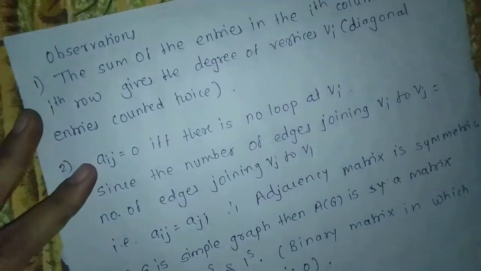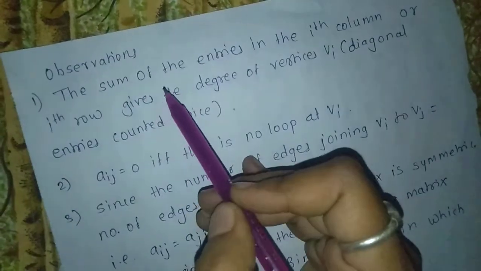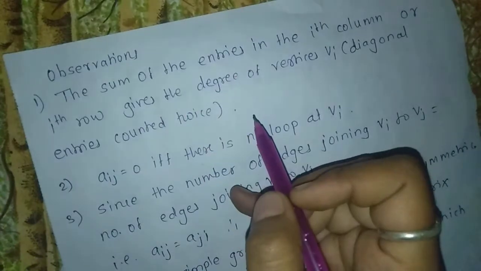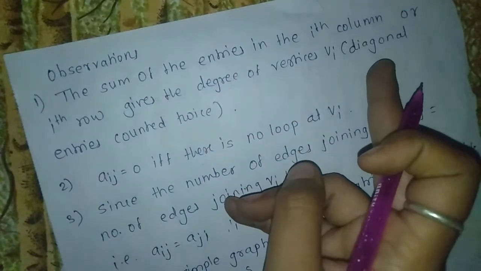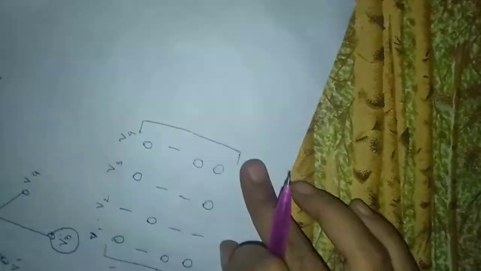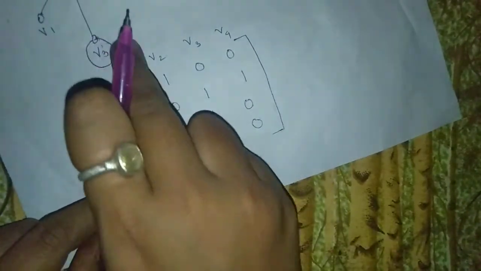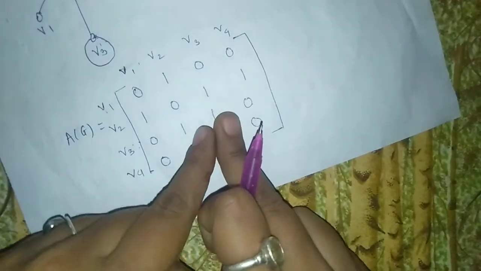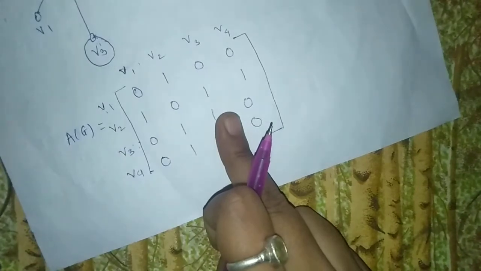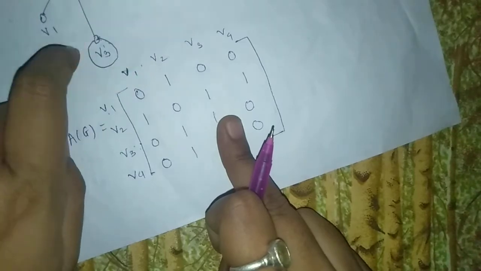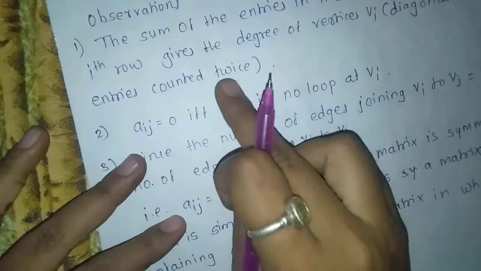Observation of the adjacency matrix: first, the sum of the entries in the ith column or ith row gives the degree of vertex Vi. Diagonal entries counted twice, because this diagonal entry is nothing but the loop. Because here V3, V3, we put 1. But if we count the degree of a vertex, then we count a loop as twice. So diagonal entries are counted twice.